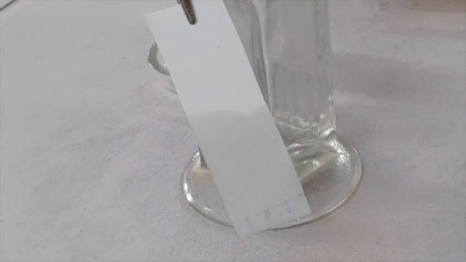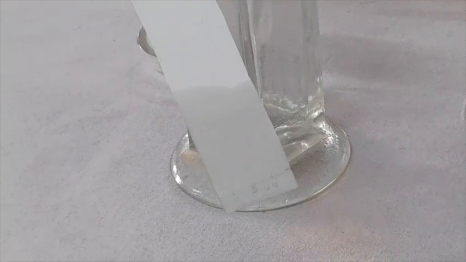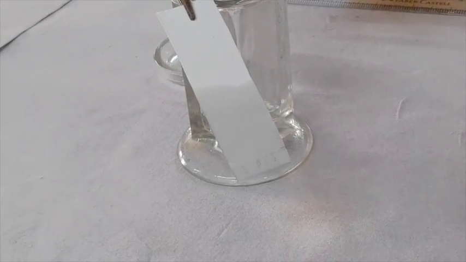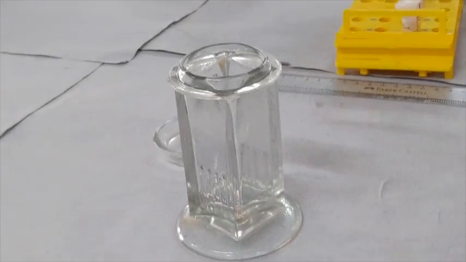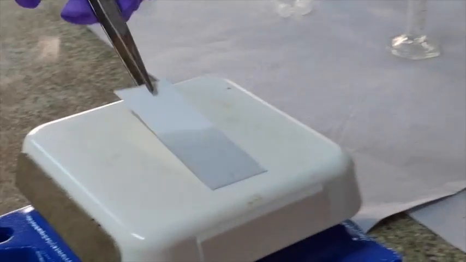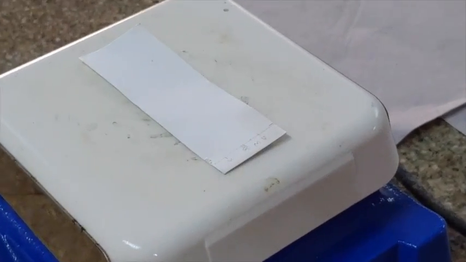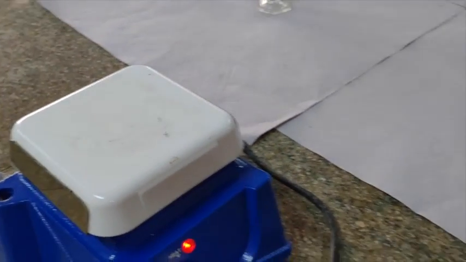But it is impossible for you to see the amino acids with your naked eye. Now, the TLC plate is allowed to dry in a hot air oven or on a hot plate at a temperature of 60 degrees. So this makes your paper dry.